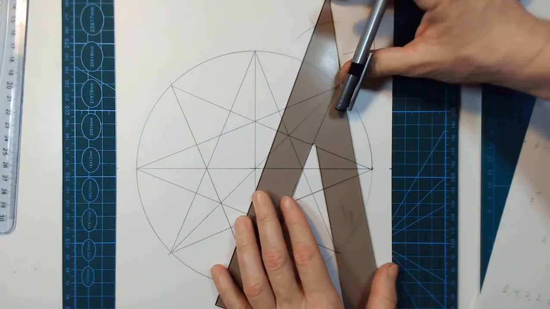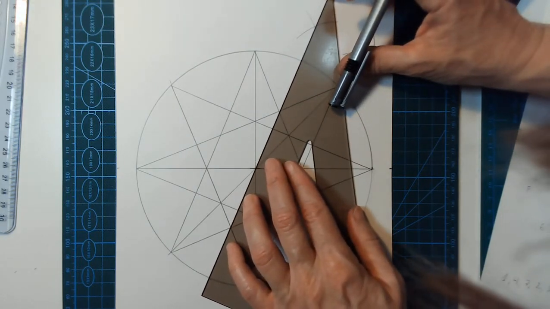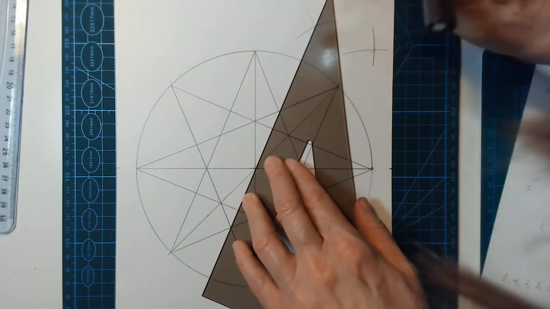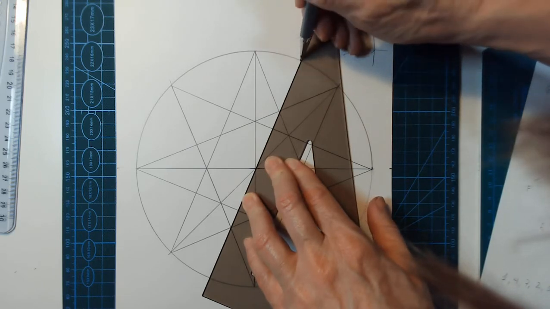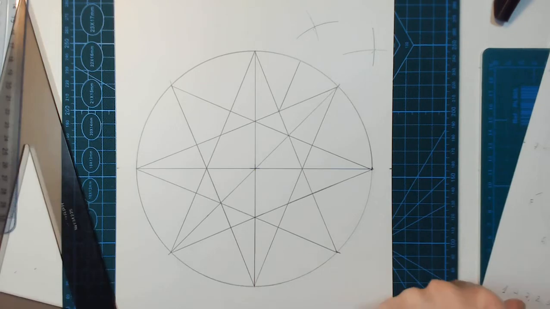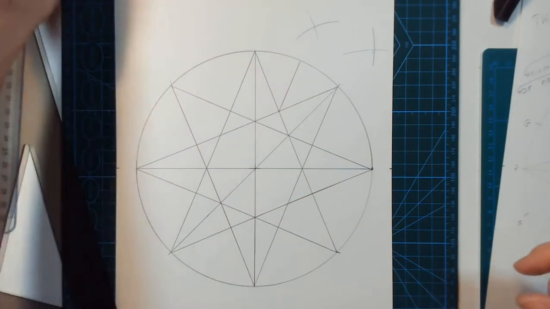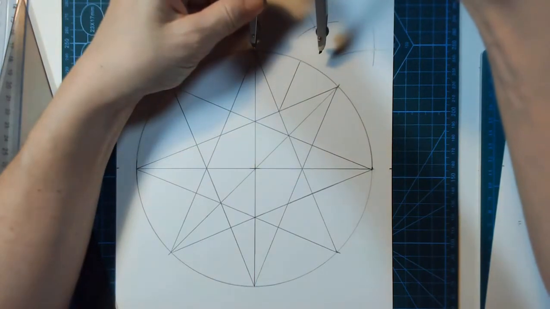Sorry, I can't see this very well. Good. So this is A, but I do not number it. Well, I do not name it.